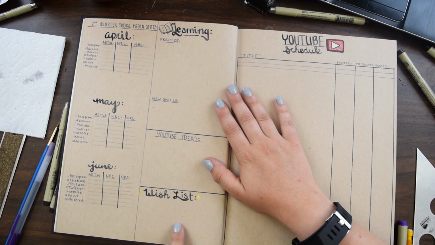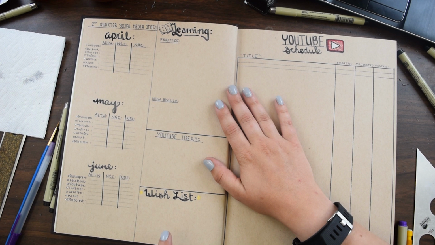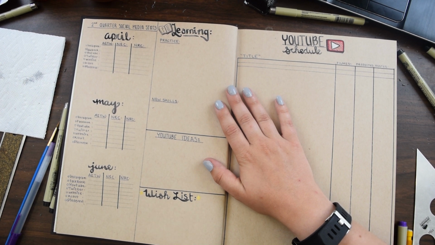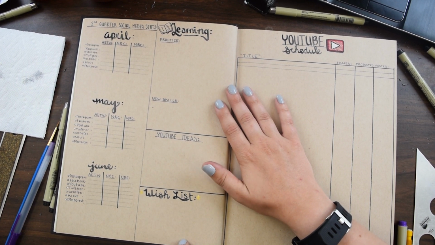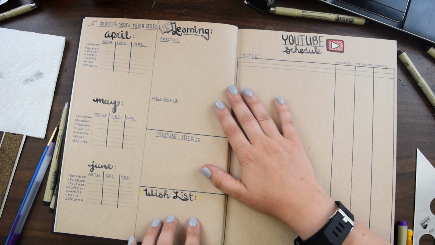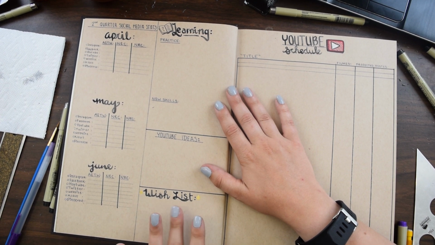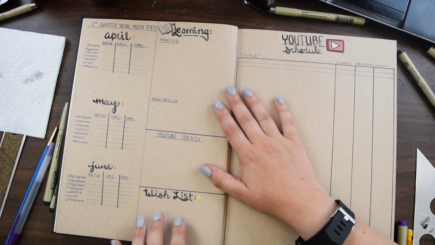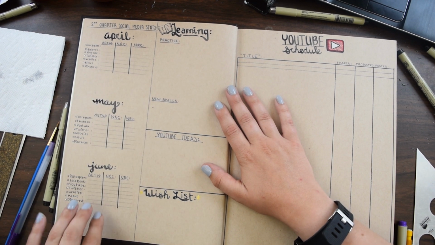And then the wish list I added in at the bottom is for my business, my wish list for future equipment or programs, software, anything that's going to help my business in the future is going to go right here. This is really great when I stumble across a camera review or a lens review or something I want to remember for my business. Obviously, this hasn't changed for a very long time.